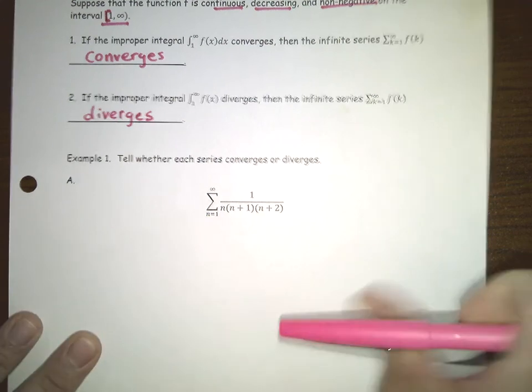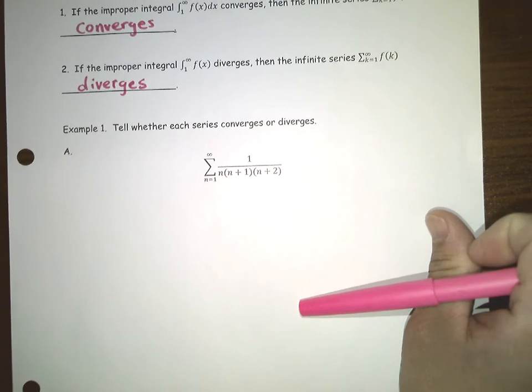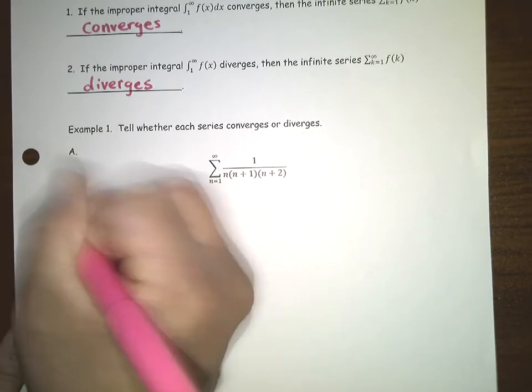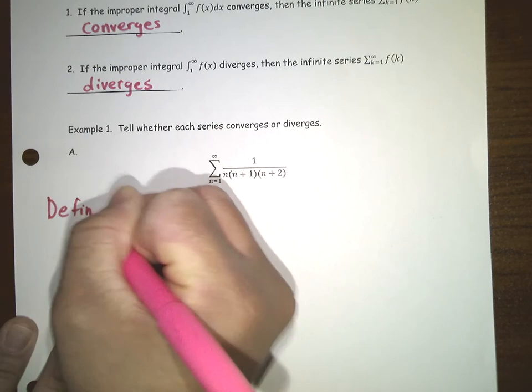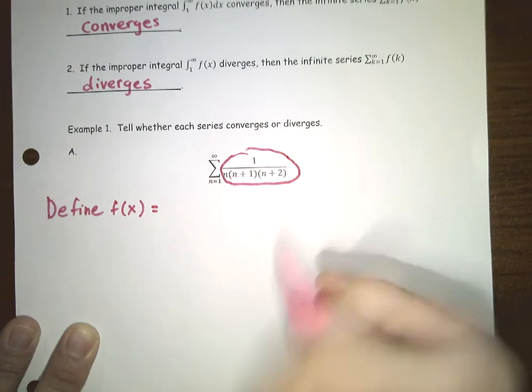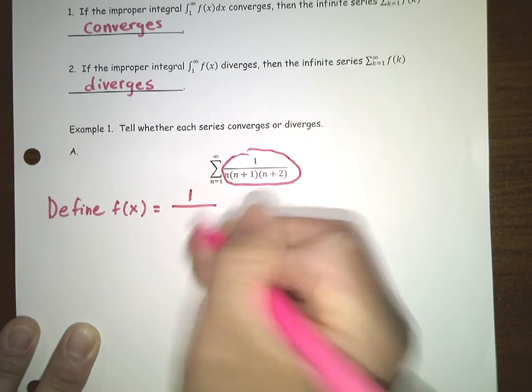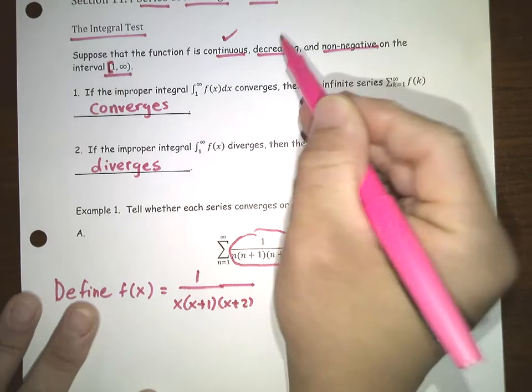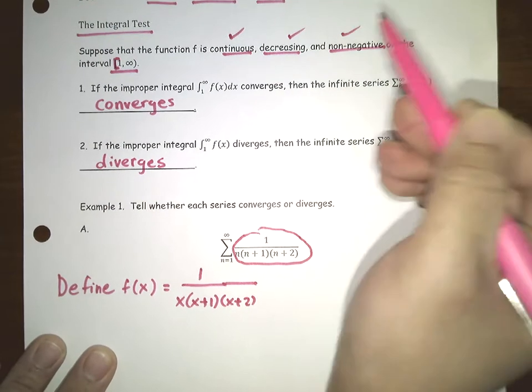Now let's think of this in terms of a function, based on the definitions up here. We're going to define f of x to be 1 over x times x plus 1 times x plus 2. Now notice that we have to find out whether the function is continuous, decreasing, and non-negative on the interval from 1 to infinity.